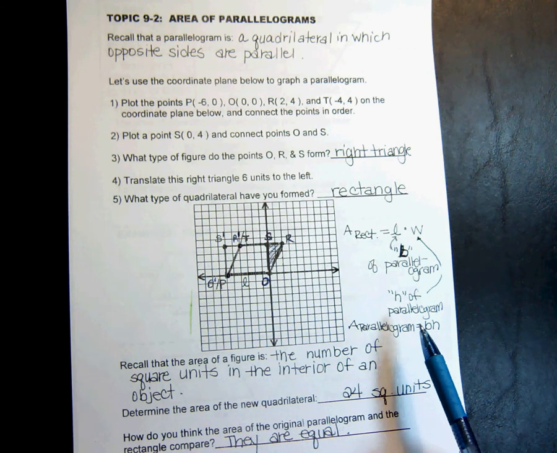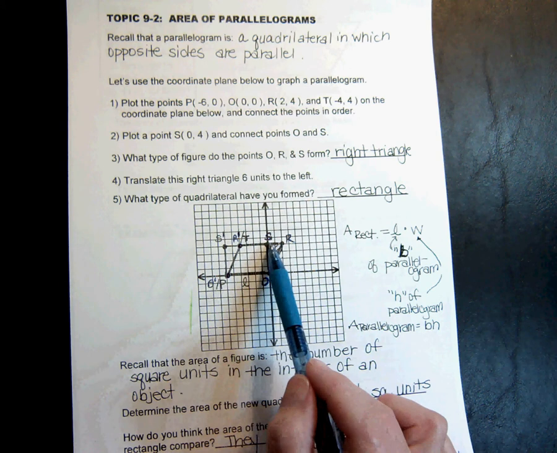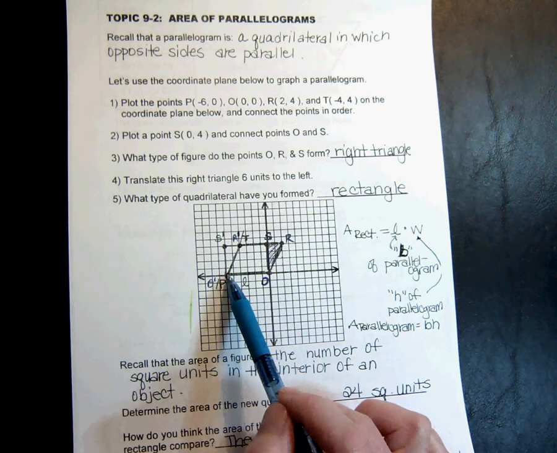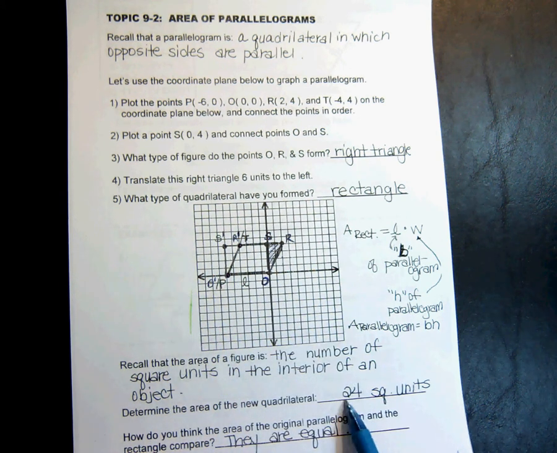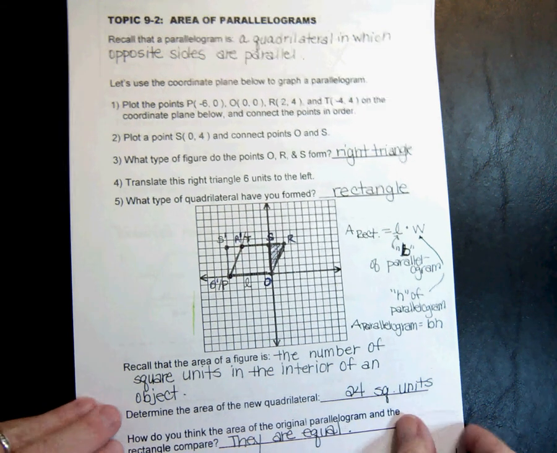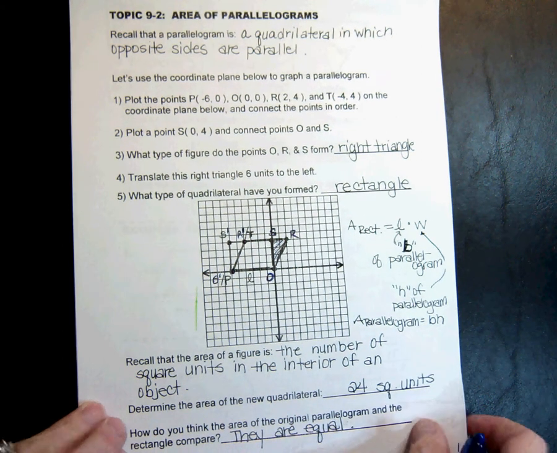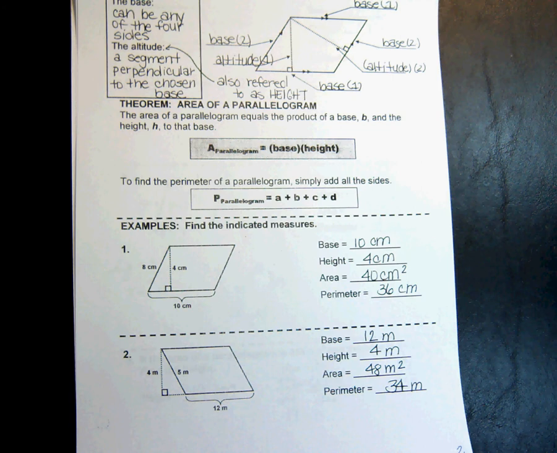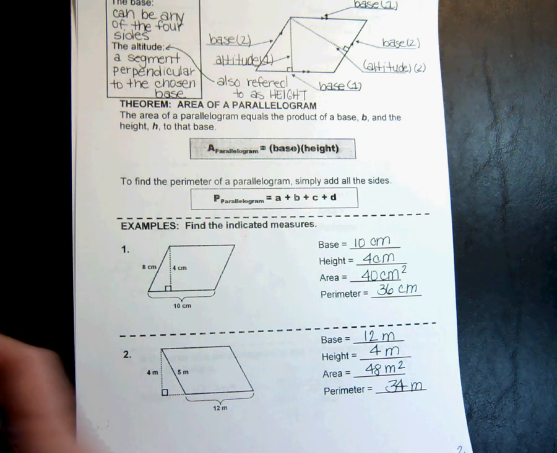If we were going to determine the area now, you've got 4 units by 6 units, which would give you an area of 24 square units. And so the area of the original parallelogram and the rectangle that compares to it are equal. So cut a piece out of an index card if you want for reference and make your own.